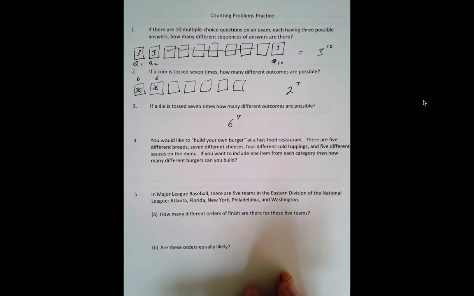Number 4, you would like to build your own burger at a fast food restaurant. There are 5 different breads, 7 different cheeses, 4 different cold toppings, and 5 different sauces on the menu. So not only is it hard to determine where you're going to go when you've got all these different choices, it's hard to even decide what you're going to order once you get there.